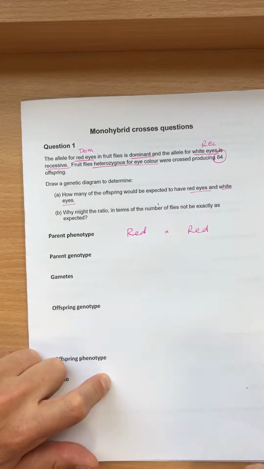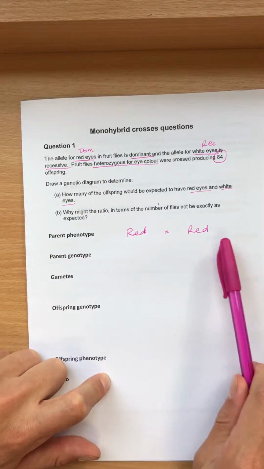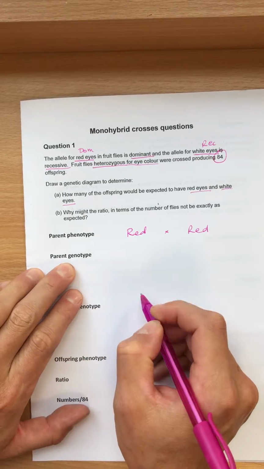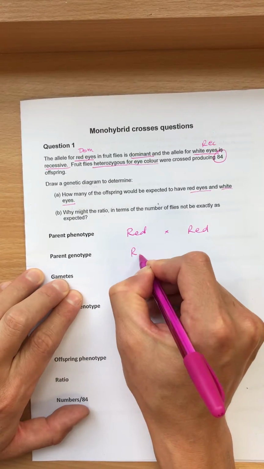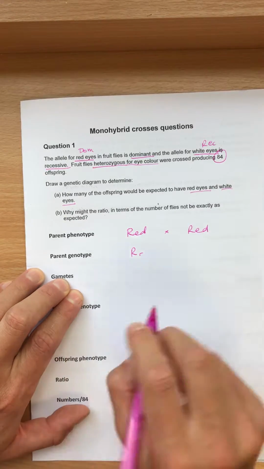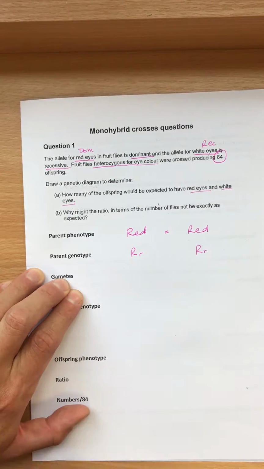A cross between heterozygous red for both parents. So the parental genotype will be one dominant and one recessive allele, so heterozygous for both.